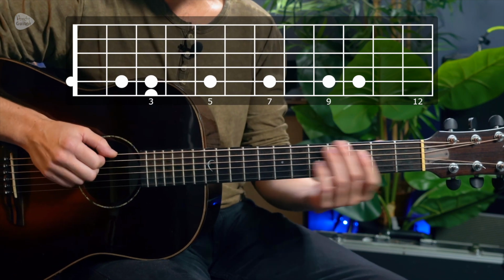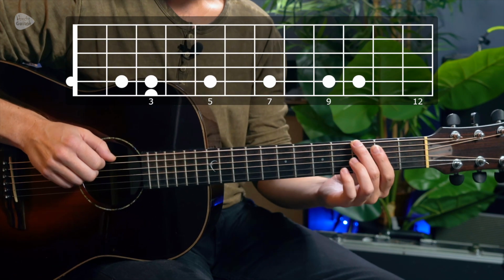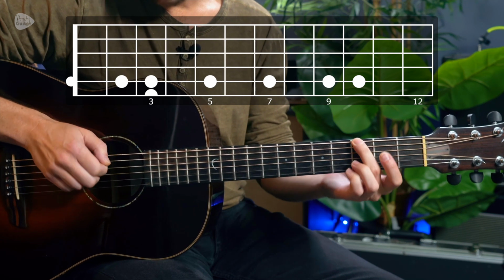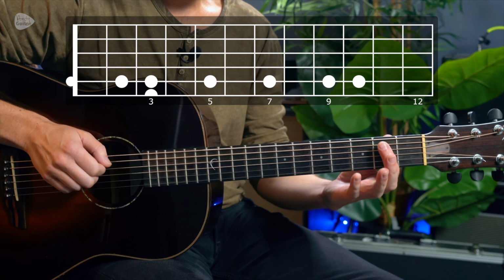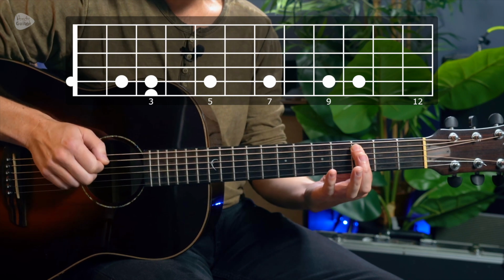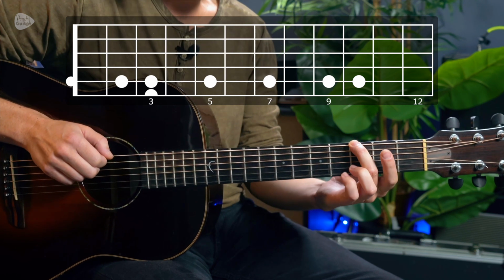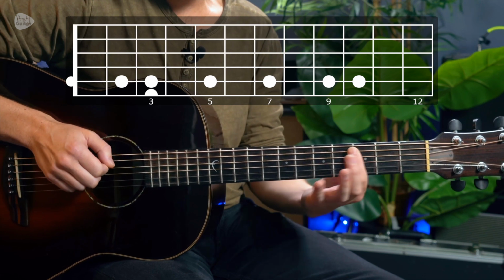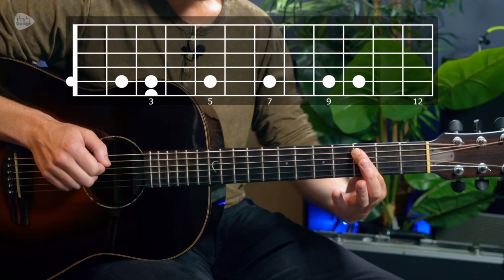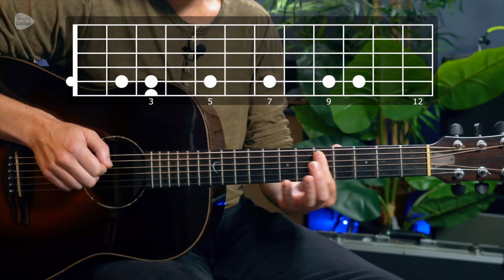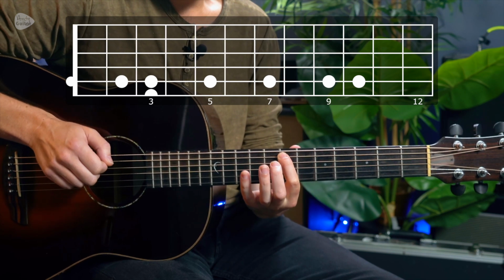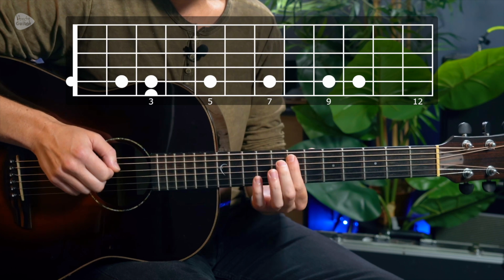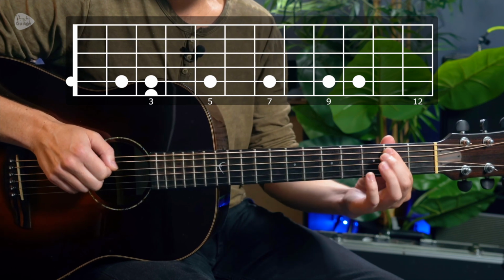What we want to do first of all, if this is totally new to you, is play the G major scale, starting on the G note, and then going along just the B string. So this is from fret 3, 0, 2, fret 3, fret 5, fret 7, fret 9, and then 10. And get very comfortable walking up and down those notes.